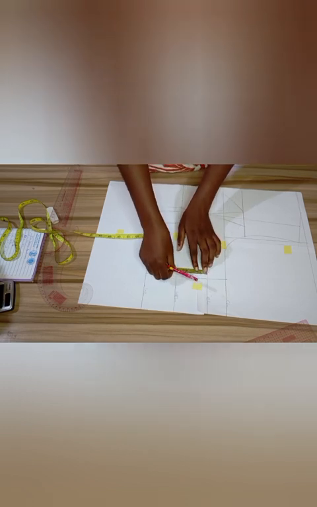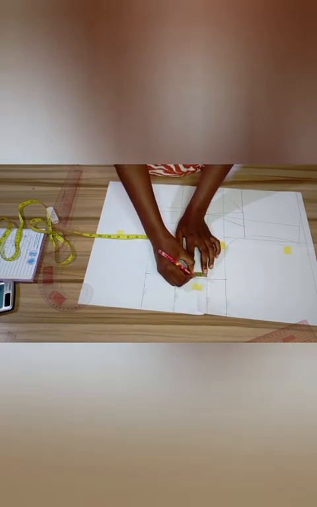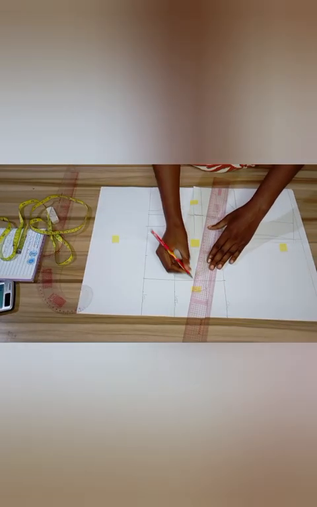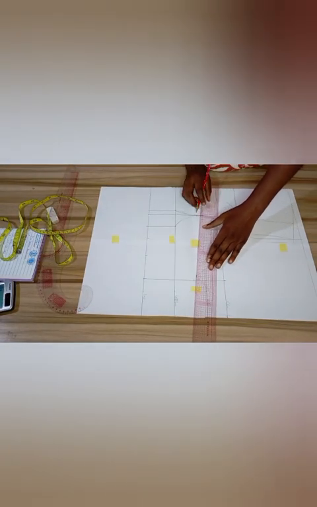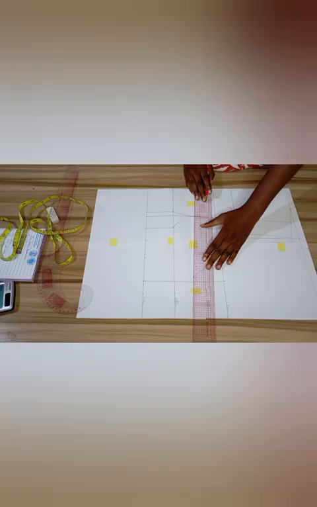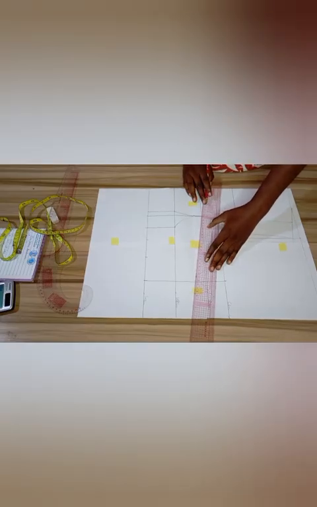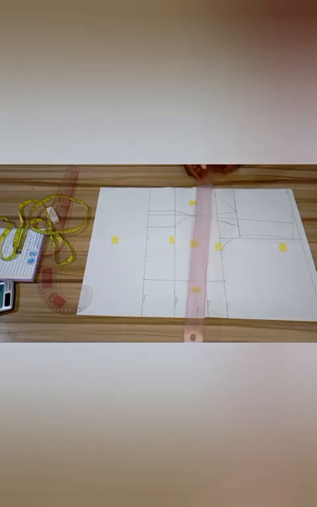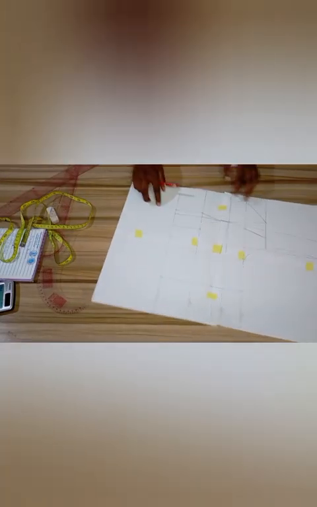Now it's time for us to take our bust dart. So from the bust line, I came down by 1 inch, as you can see. Then from that 1 inch point, I'm going to connect with a straight line to meet our nipple to nipple point, as you can see.